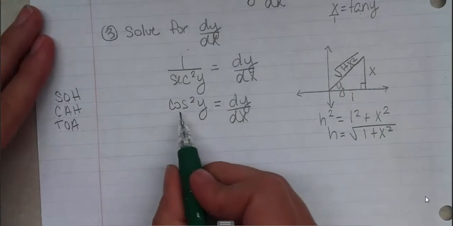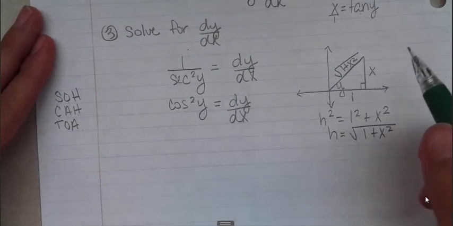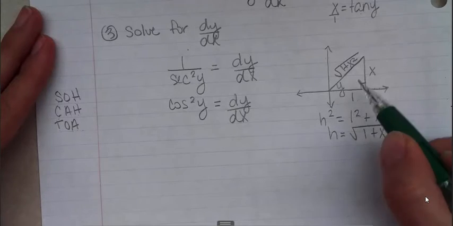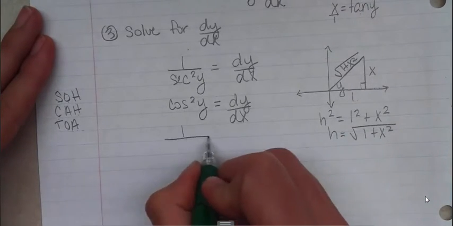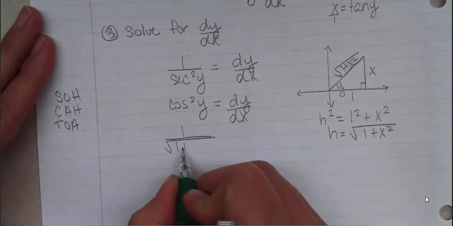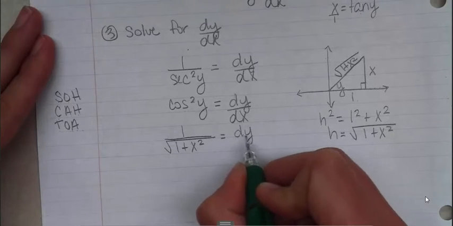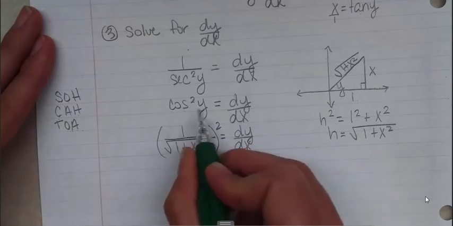So now when I want cosine of y, or also cosine squared, but let's just talk about cosine. Cosine of y is going to be adjacent over hypotenuse. So now I've got 1 over the square root of 1 plus x squared equaling, almost, I messed up, I need a squared because it's cosine squared, right?